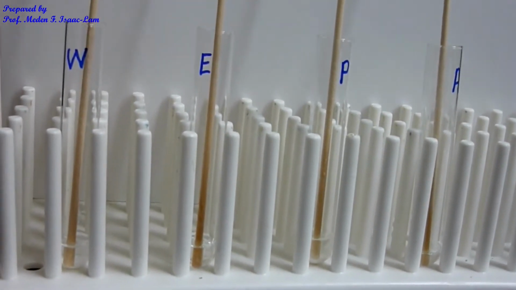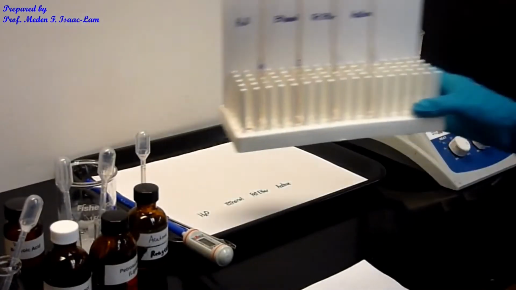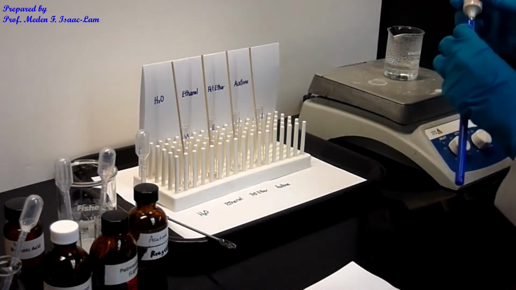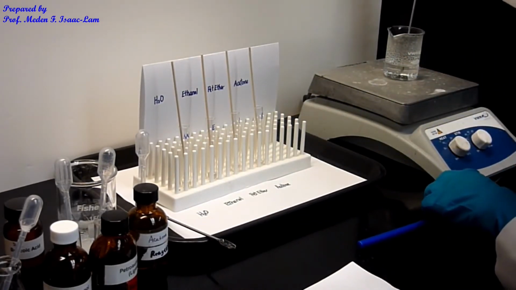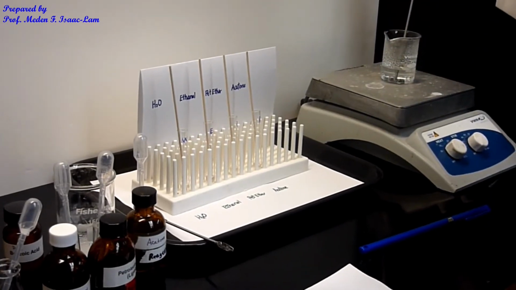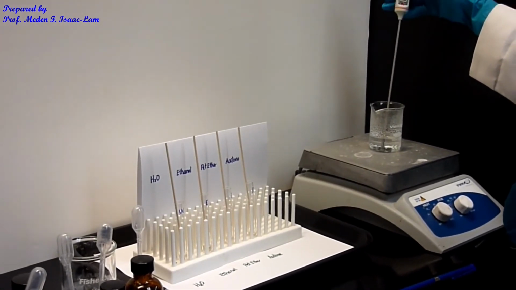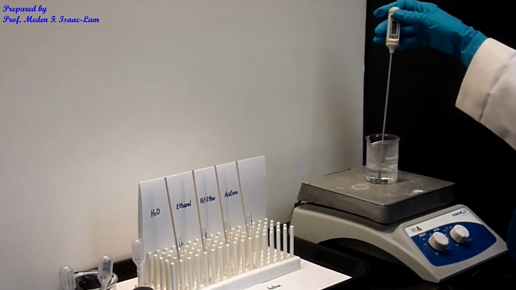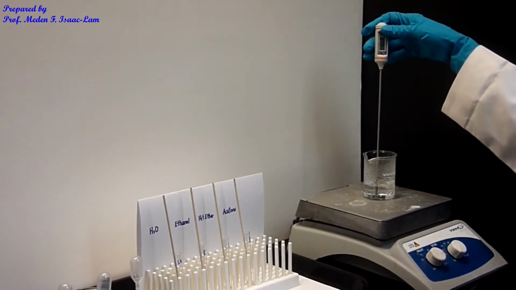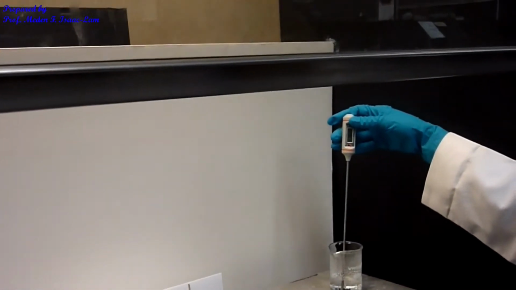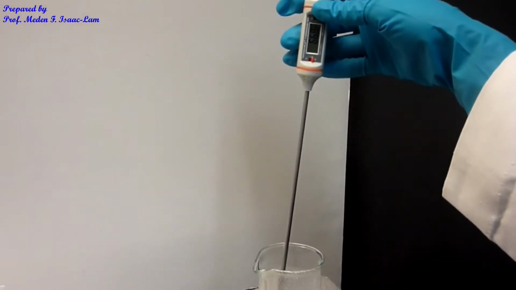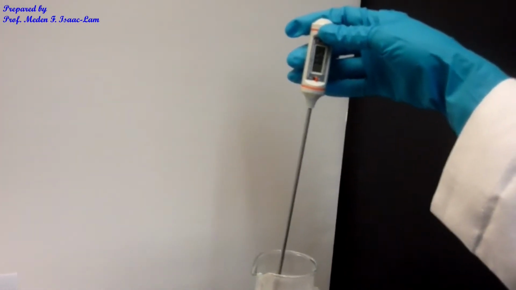So we're going to heat it up at 70 degrees C. I already have a water bath in here, and I have the thermometer. I'm going to measure the temperature right now. I want it to be approximately 70 or less. Okay, so it's about 66. The temperature right now is approximately, I think, about 67 or so.